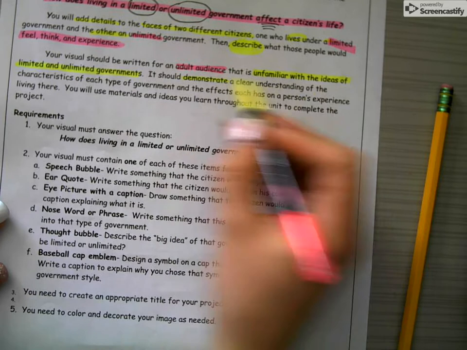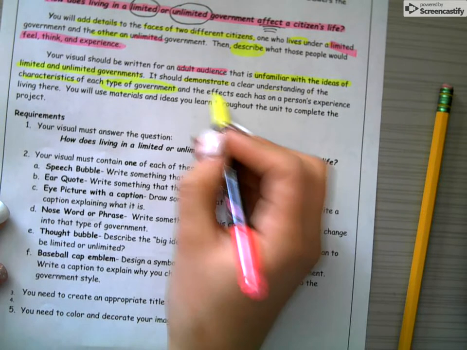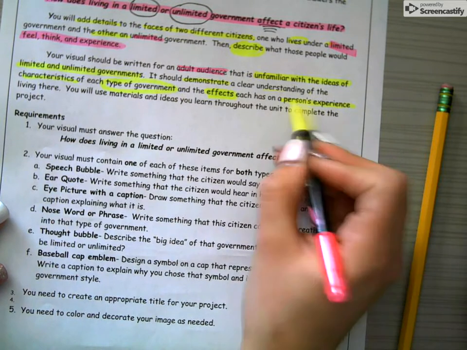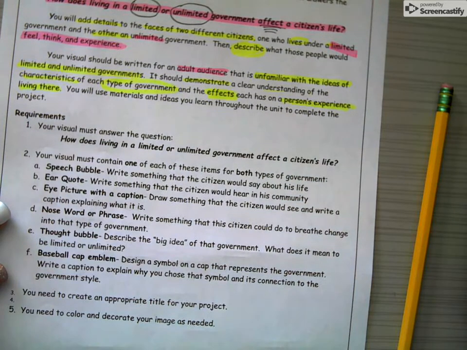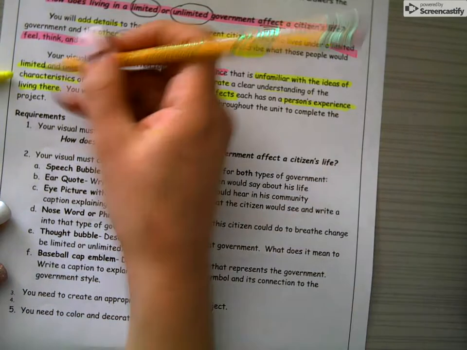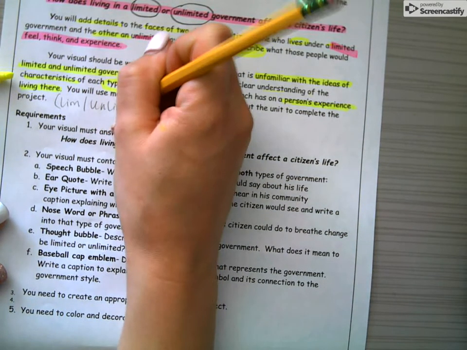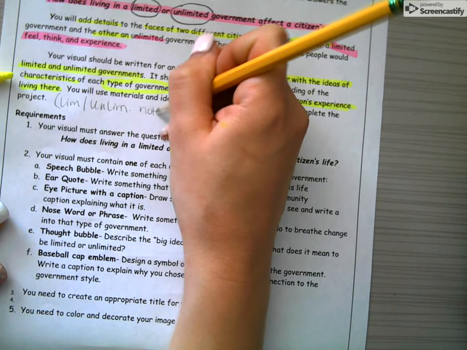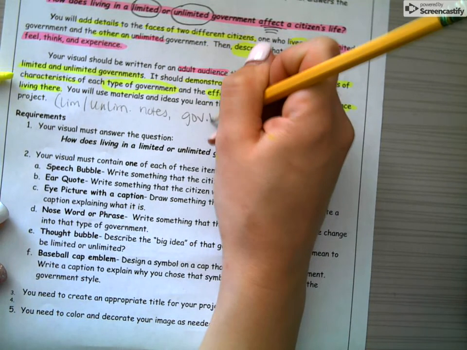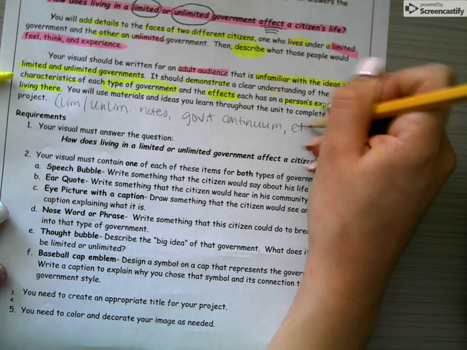It should demonstrate a clear understanding of the characteristics of each type of government and the effects each has on a person's experience living there. You will use the materials and ideas you learned throughout the unit to complete the project. So like your limited/unlimited notes, the government continuum, etc. Okay?